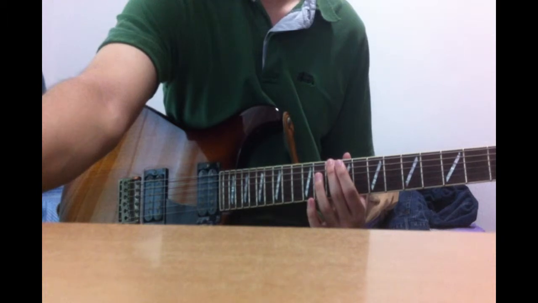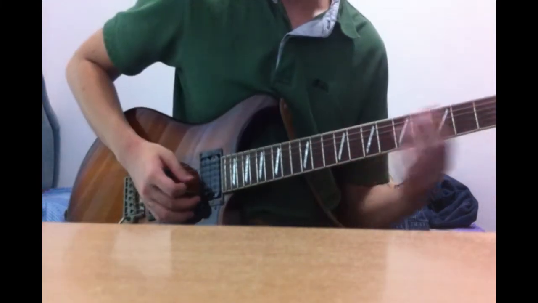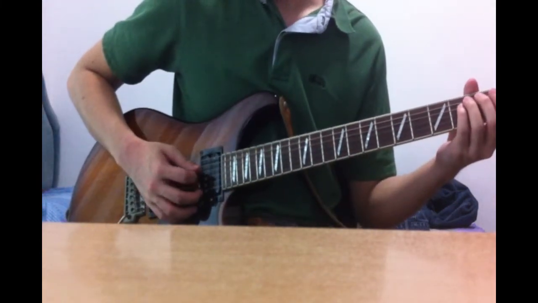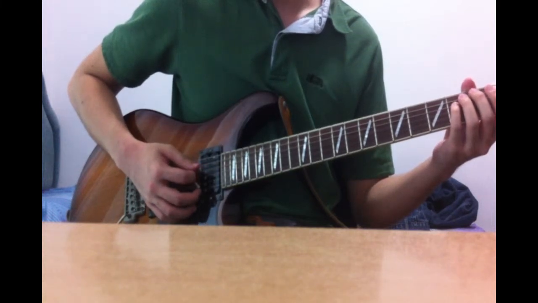A faster method of finding the key of a song, rather than testing all the 12 keys one by one, is by sliding down one string and listening for the transition between the leading note and the tonic. Let's try with the song Monster by Paramore.